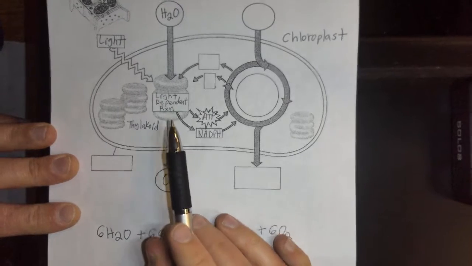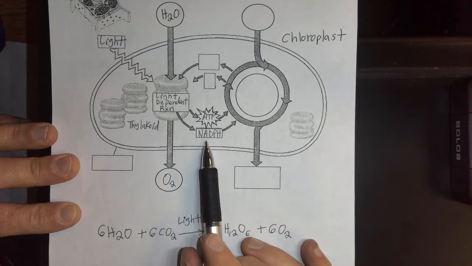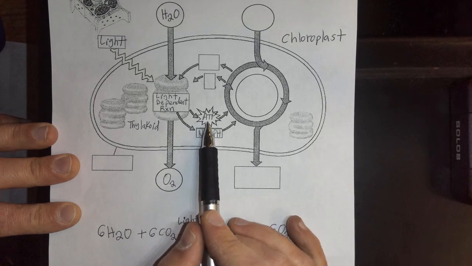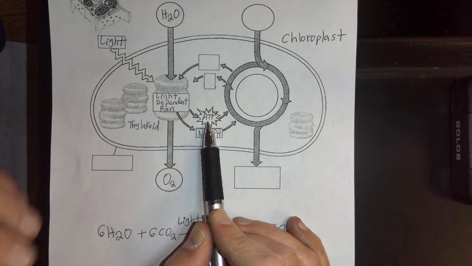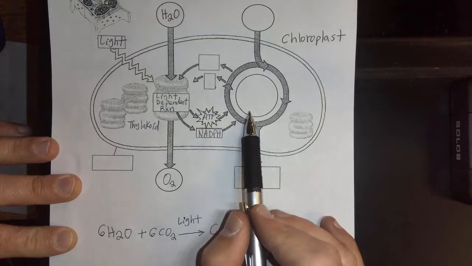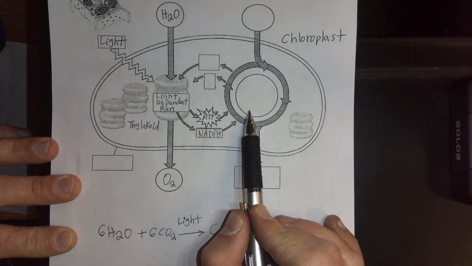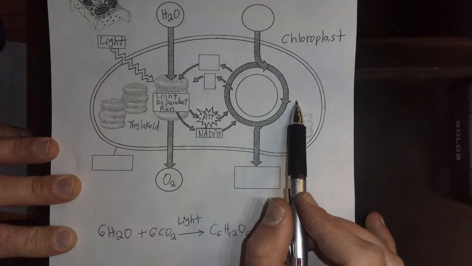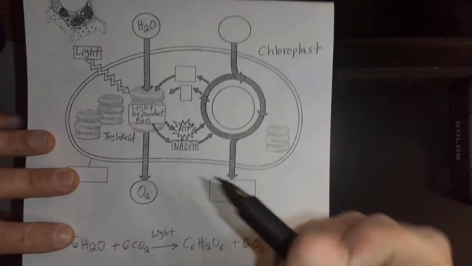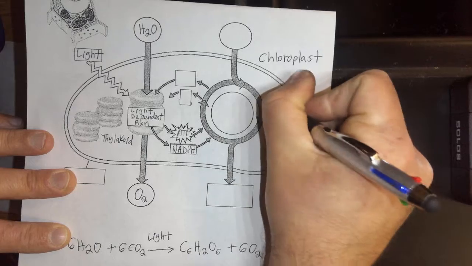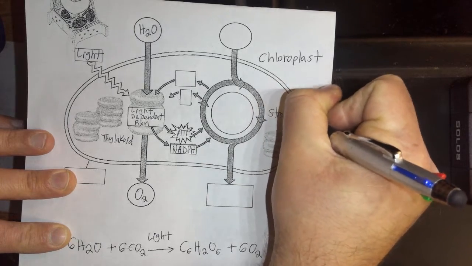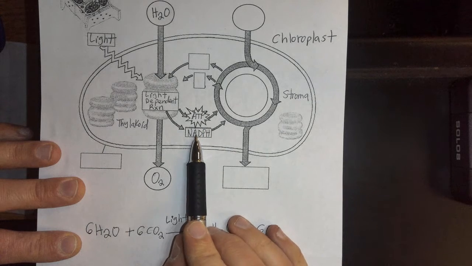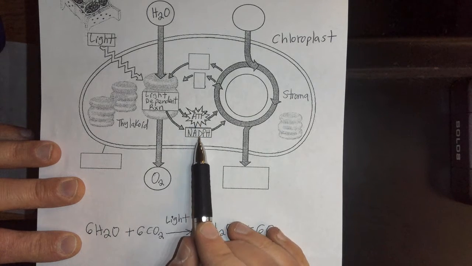So when these high energy electrons are released, the NADPH, this chemical, and ATP are going to take that energy and carry this energy over to the second reaction. That's going to happen on the outside of the thylakoids. This area is called the stroma.